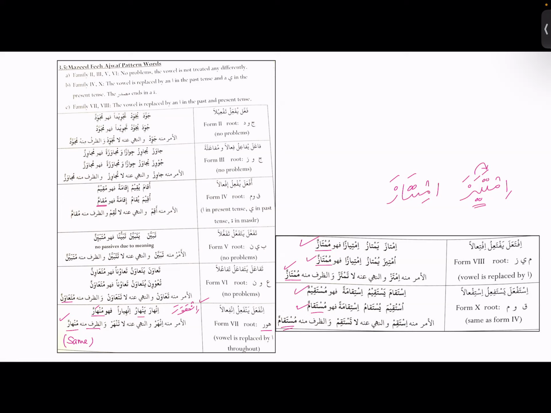imtiza, yumtazu, imtiyazan, fahuwa mumtazun. Again mumtazun, right? So the maf'ul is going to be the same, and then the zarf is going to be the same, mumtaz. So all three are overlapping: ism fa'il, maf'ul, and zarf.